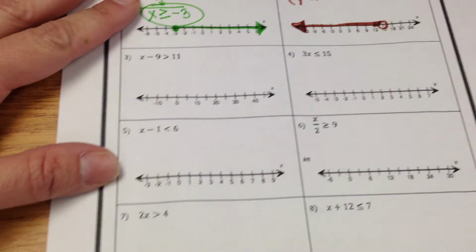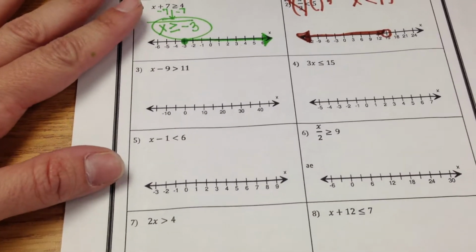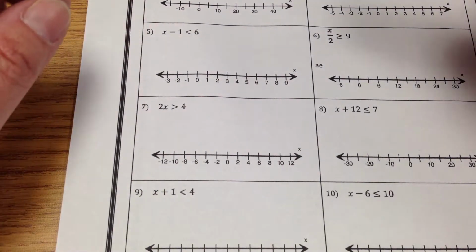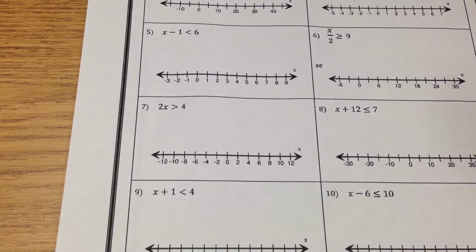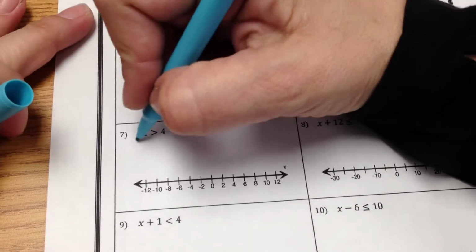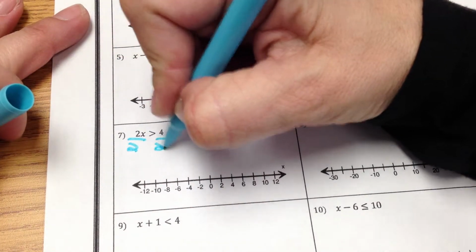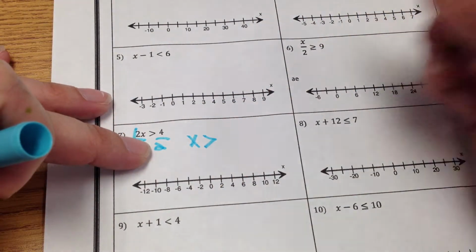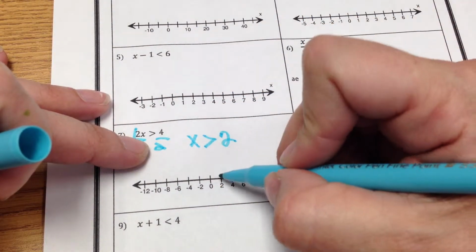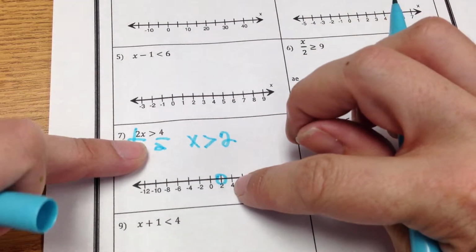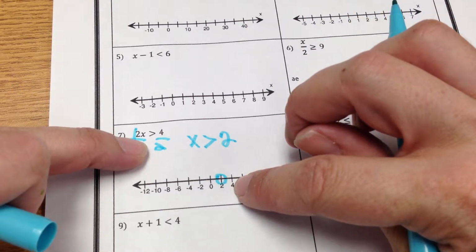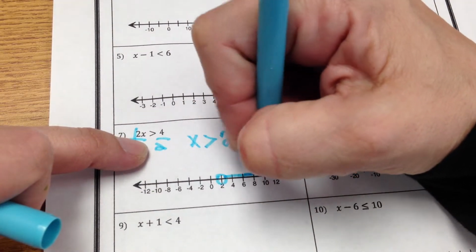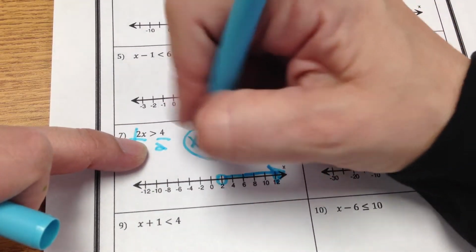I'm going to go down to number 7. 2x is greater than 4. In order to solve this problem, I'm going to divide both sides of my equation by 2. Divide those out. x is, the mouth is open to the x, greater than 2. Let me check this out. Is 2 times 4 greater than 4? 2 times 4 is 8. Is it greater than 4? It is. Yeah, just checking to make sure that I'm graphing my solution in the right direction.